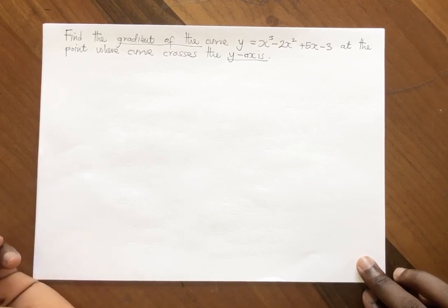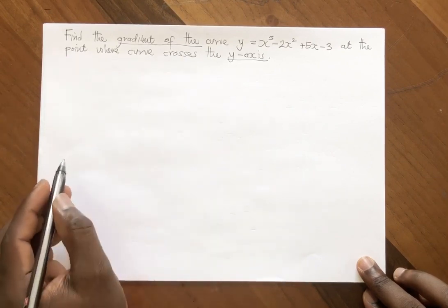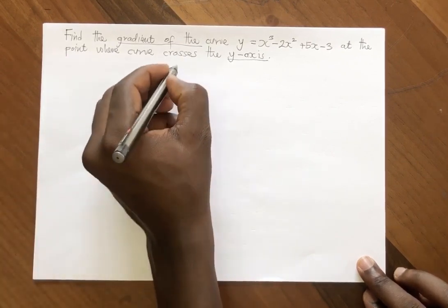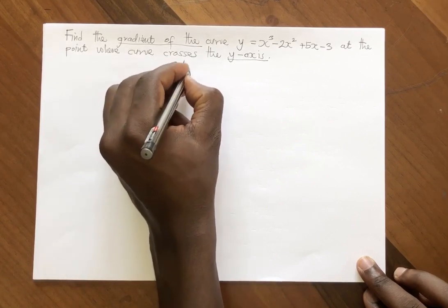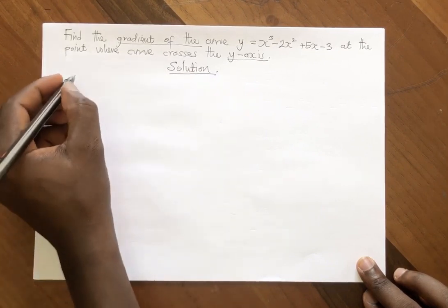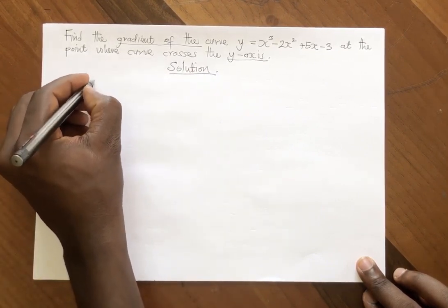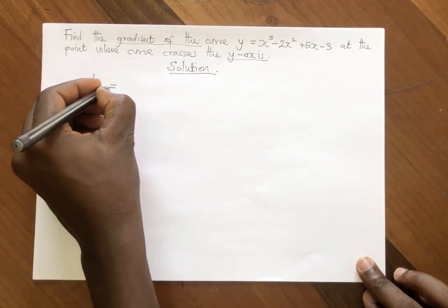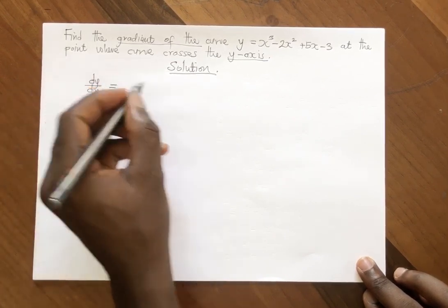We will understand these things to help us to solve the question. Now, what are we to do? We should find a gradient. So the first thing that we need to do is to find a gradient function, okay? So the solution, we start with the gradient function. Now the gradient function is dy dx is equal to, then we differentiate, okay?